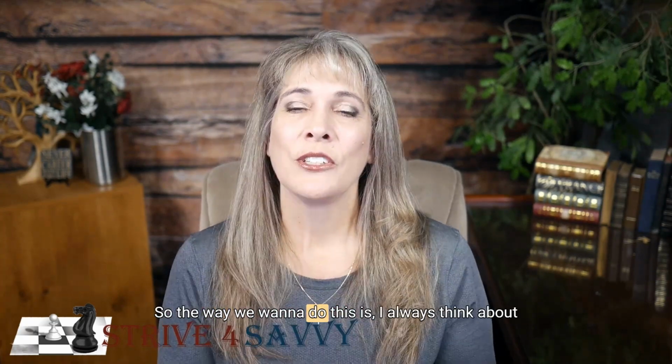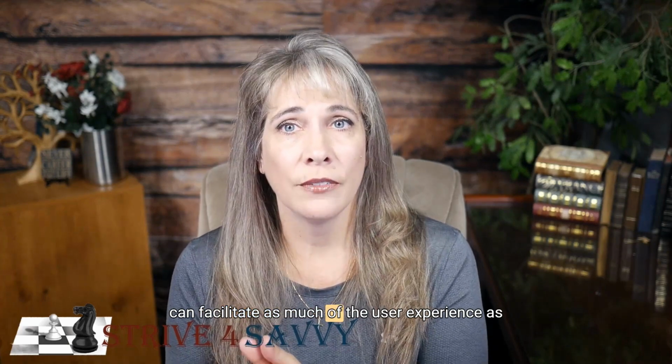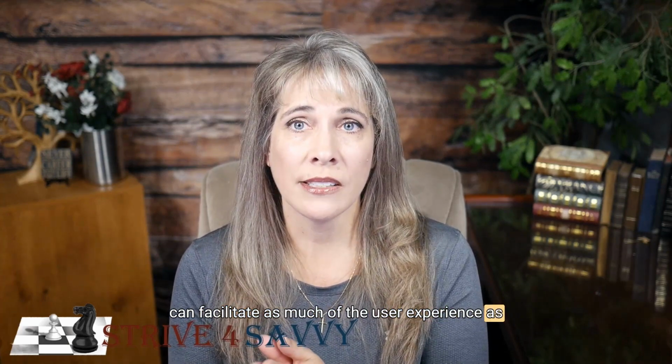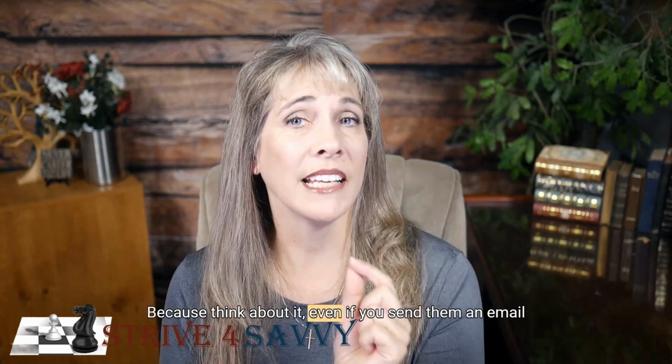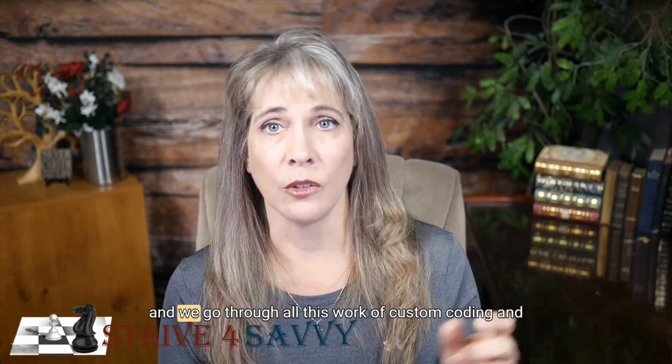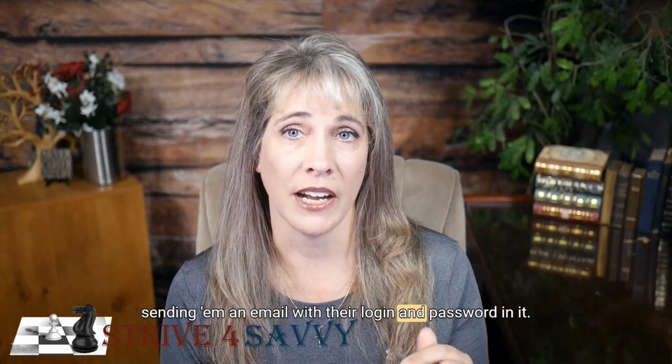So the way we want to do this is I always think about it from a client journey perspective and how we can facilitate as much of the user experience as possible throughout what we do have control over. Because think about it, even if you send them an email and we go through all this work of custom coding and sending them an email with their login and password in it, the problem is twofold.